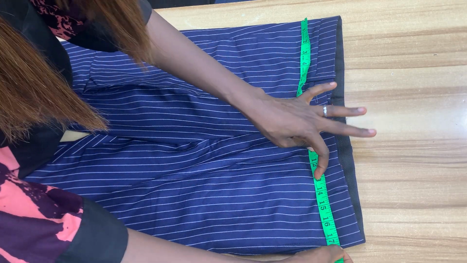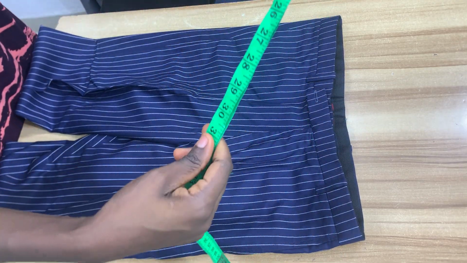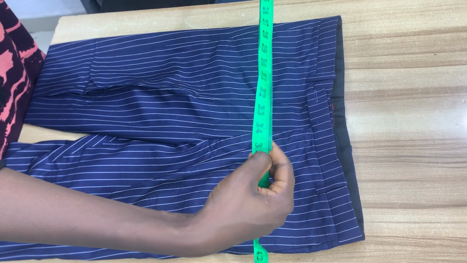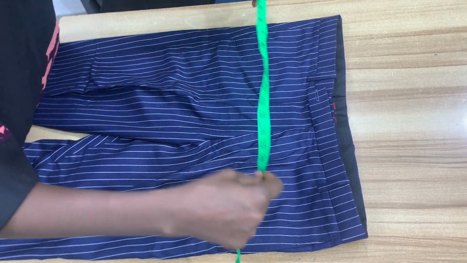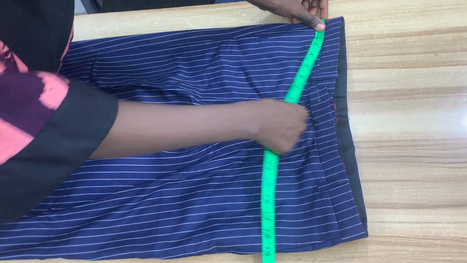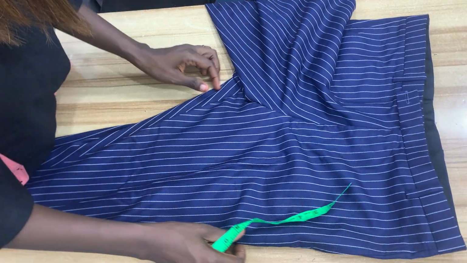So this is 17.5. Whatever you get, you fold your tape into 2. So this gives me 35. So this waist right here is 35. Alright, so this is it. Can we see? Just the way I did it. So the next thing to measure is the tie.